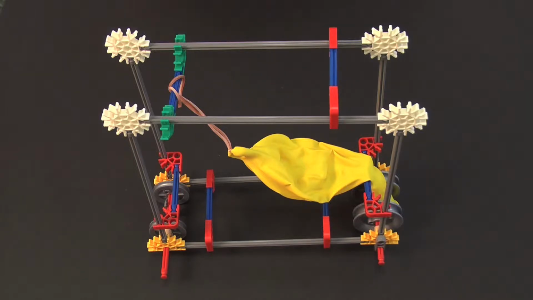The key to a successful balloon car design is to have a lot of room for the balloon to inflate. The more air you can fit into the balloon, the faster and further your car will go.